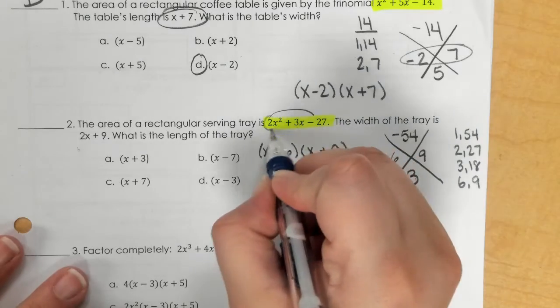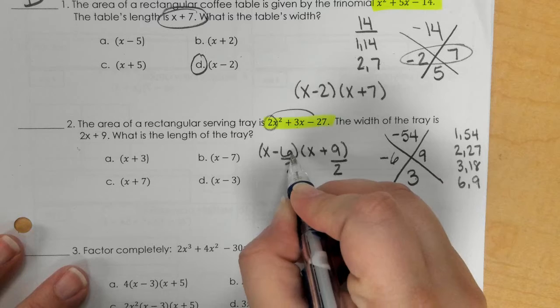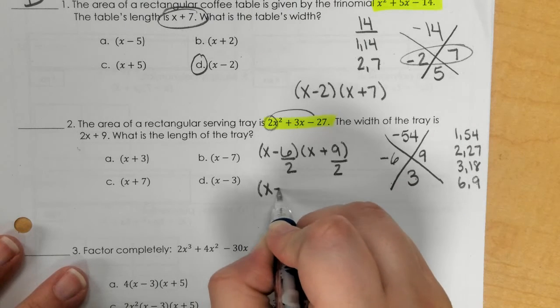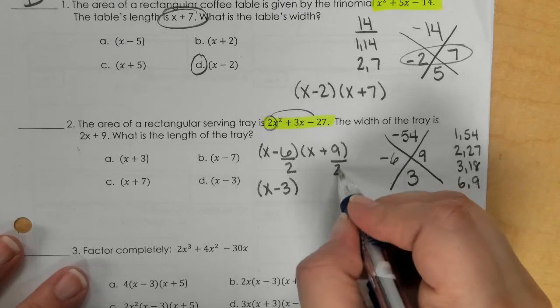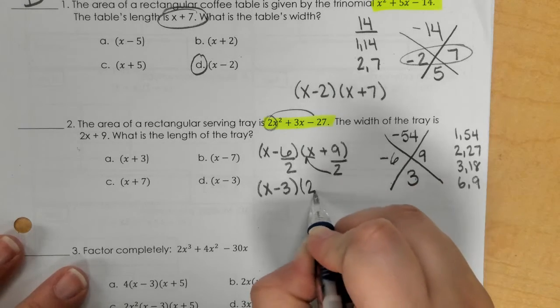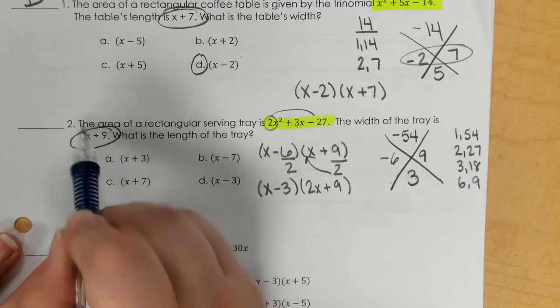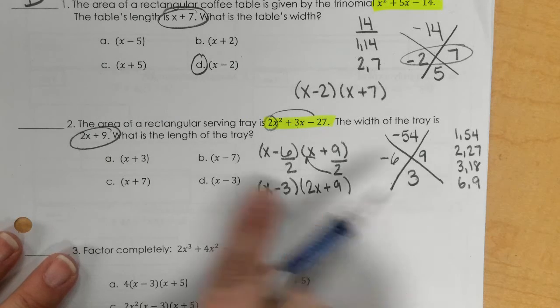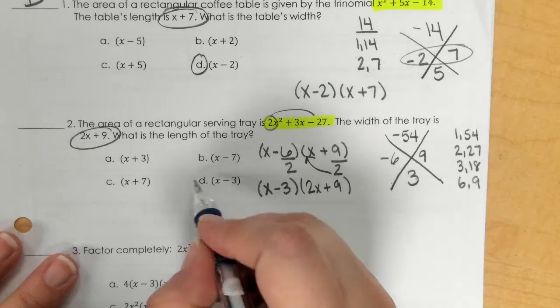But because that's a 2, bigger than 1, I have to divide by 2. So we divide this and we get x minus 3. Here, we cannot divide that. We can't reduce it, so we bring the bottom up, and we would have 2x plus 9. So in the problem, it gave us the 2x plus 9, which we do have. Okay, that checks off. So now we're looking for x minus 3, which is letter D.